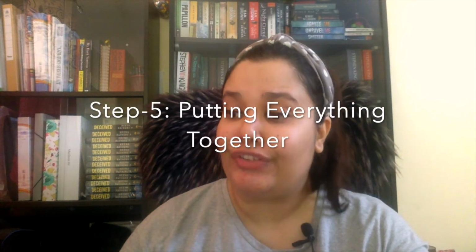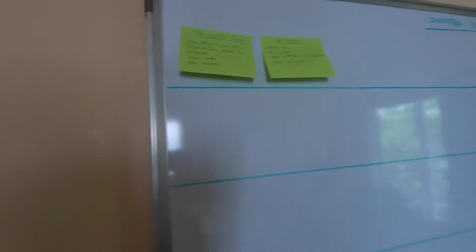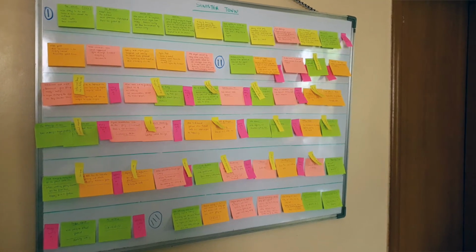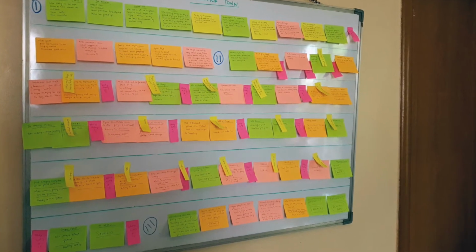So after we've created the islands, the next thing that we are going to do is put it all together, and this is how you're going to do it. Once you put it all together, then your storyboarding is complete. Just take a look at it, and then you can start working from the plot points to the scenes and then eventually working them into chapters. That is how you storyboard a novel.